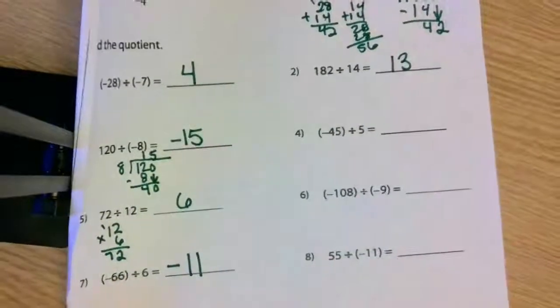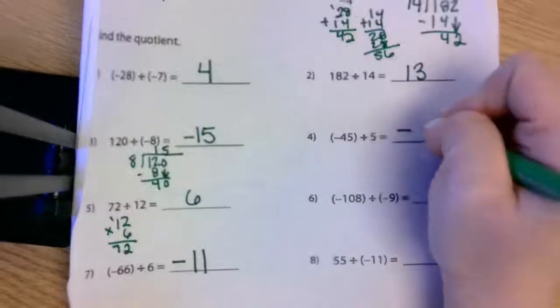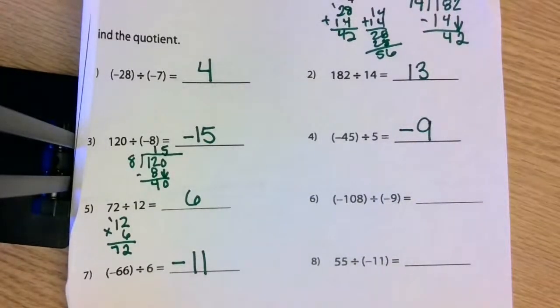All right, our next friend here is negative 45 divided by 5. It'll give us a negative because those are different signs. And 45 divided by 5 is 9.